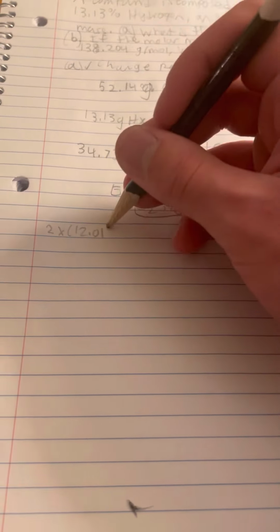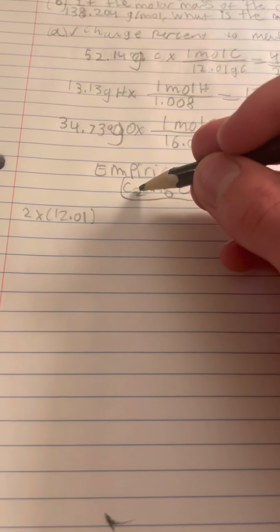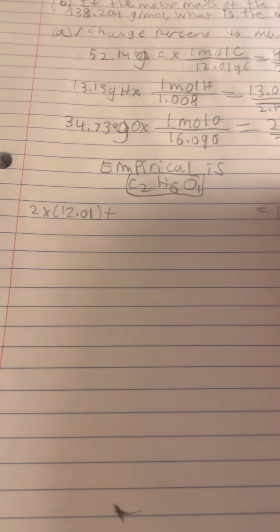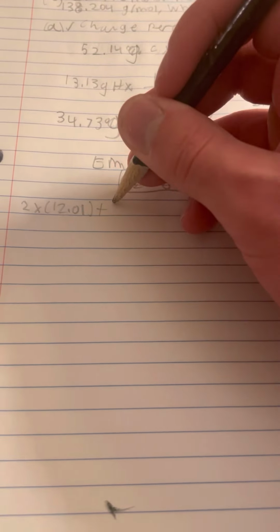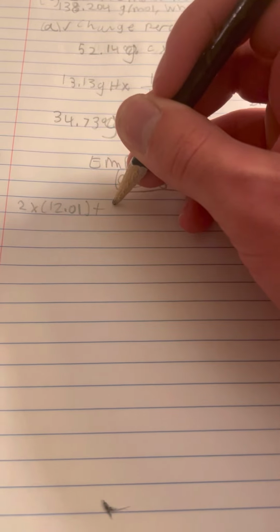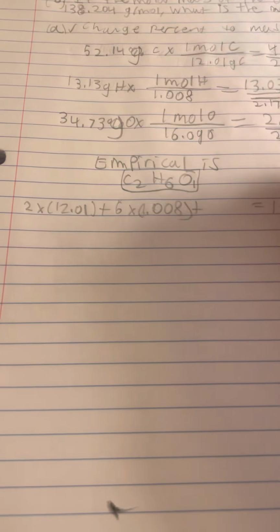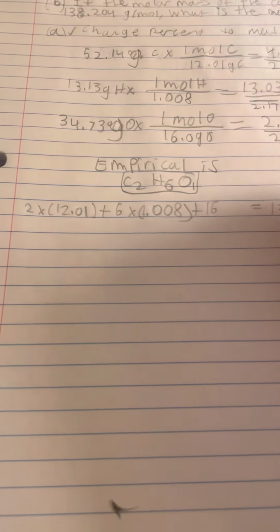The reason we do that is because that represents the carbon. We do the carbon element first, and we add hydrogen, which is 6 times 1.008, and then we add 16.